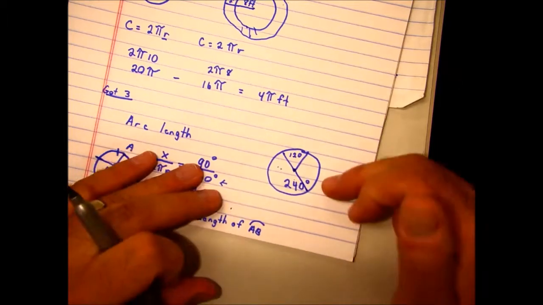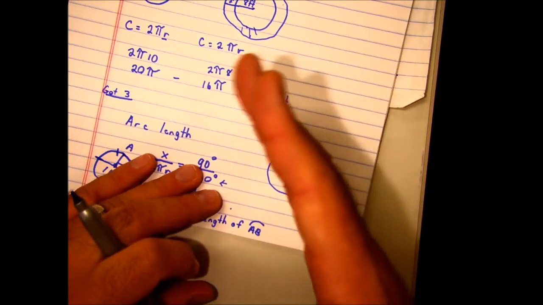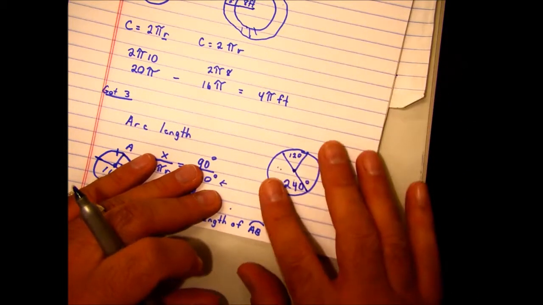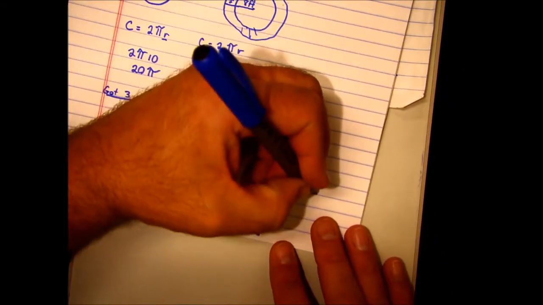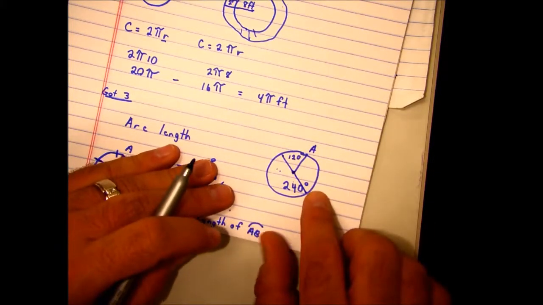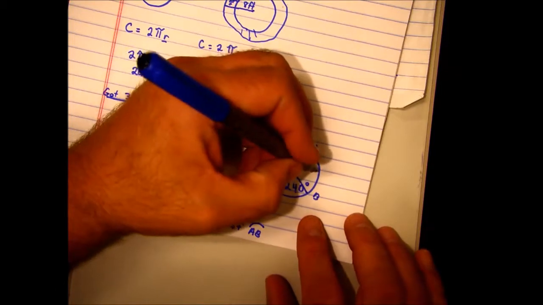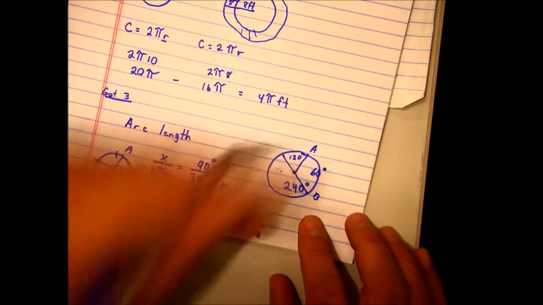Well, I see a diameter, which means the circle is cut into 2 equal pieces, so the top part's 180, the bottom part's 180. What if I need this piece from here to here? You do 180 minus 120, and that gives me this piece of 60.